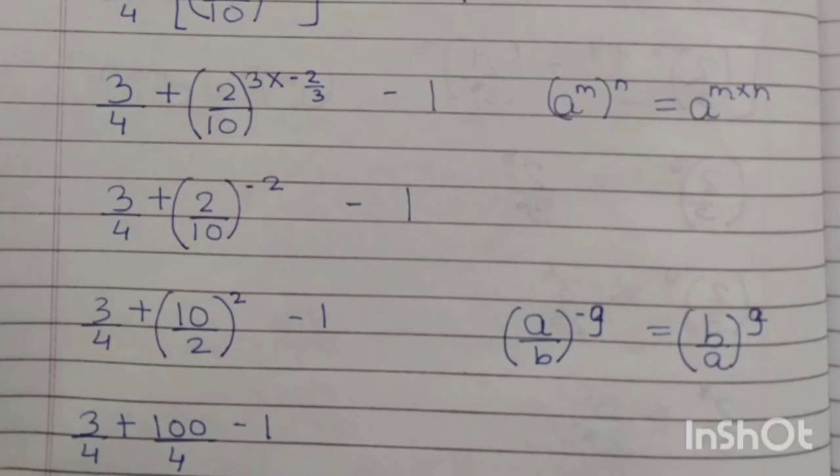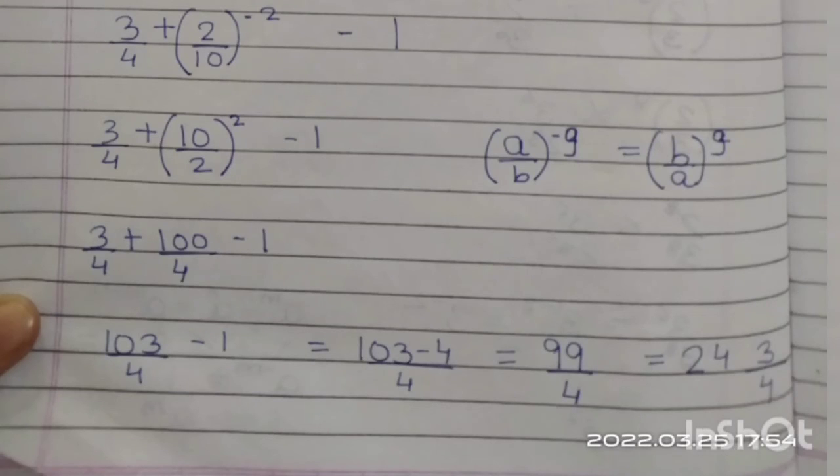So it will be 3/4 plus (10/2)^2 minus 1. (10/2)^2 is 100/4. So 3/4 plus 100/4 minus 1. It will be 103/4 minus 1, which is 99/4, or in a mixed fraction, 24 3/4. So the answer for the fourth question is 24 3/4.